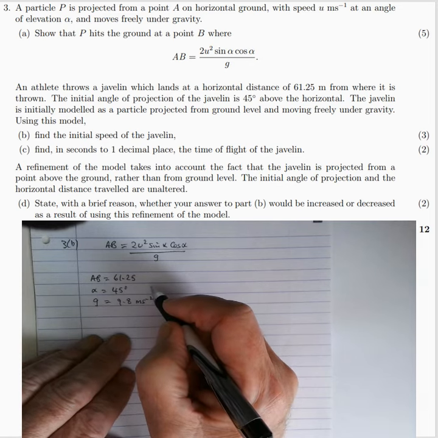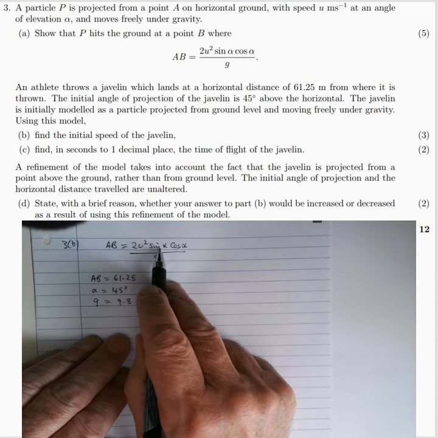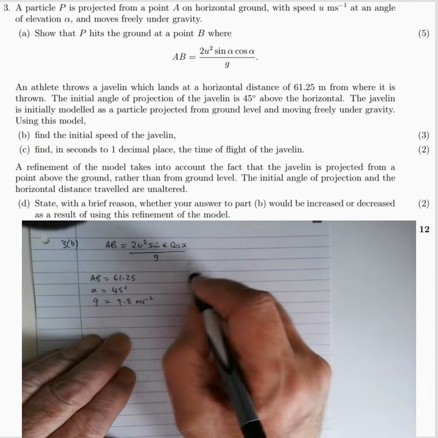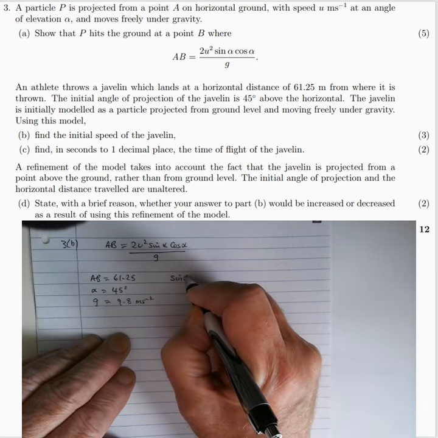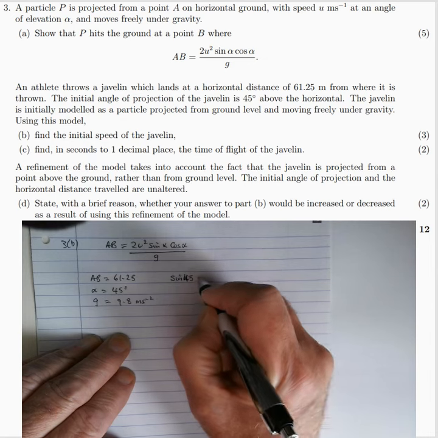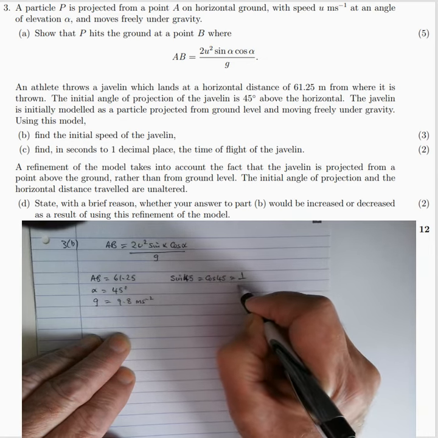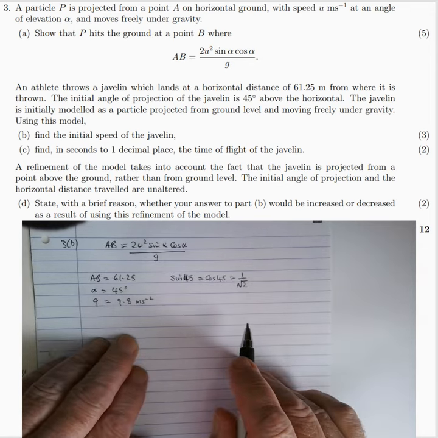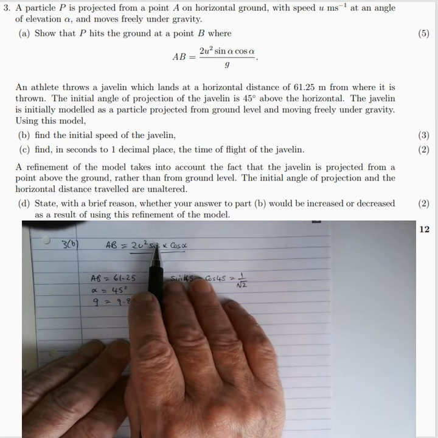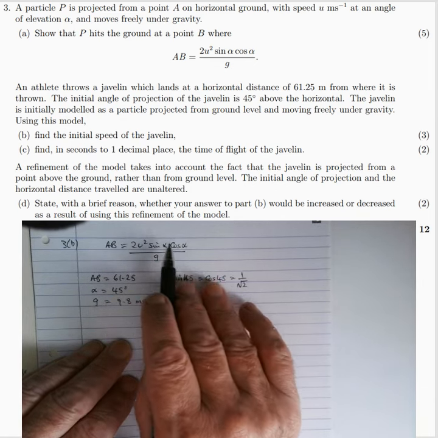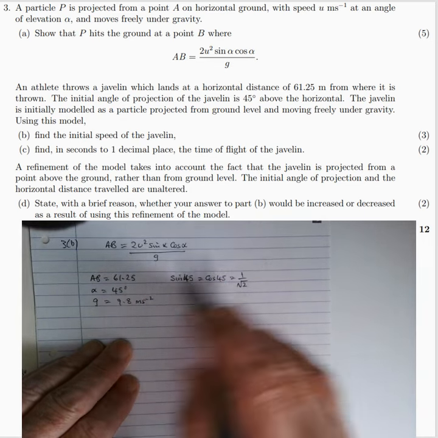Now the thing you want to remember here is that sine alpha and cos alpha, when alpha is 45 degrees, are the same value. Sine 45 is the same value as cos 45, and it's equal to 1 over root 2 in surd form. So instead of looking these up on the calculator, I know 1 over root 2 times 1 over root 2 is a half, and 2 times a half becomes 1.